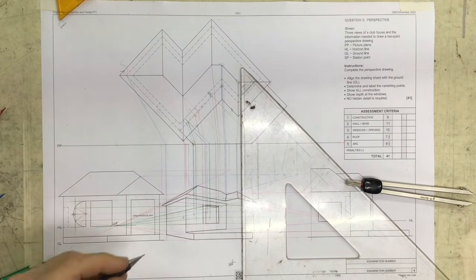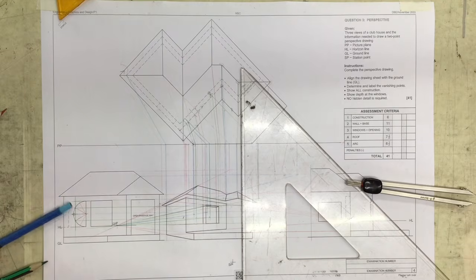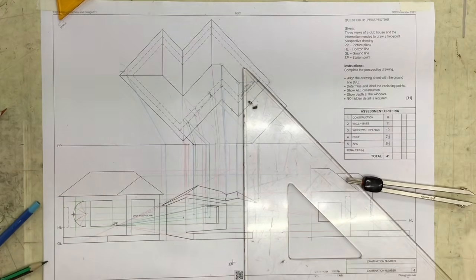Right, once I've got that in place, let's find the next 2 points. Let's use this purple over here.